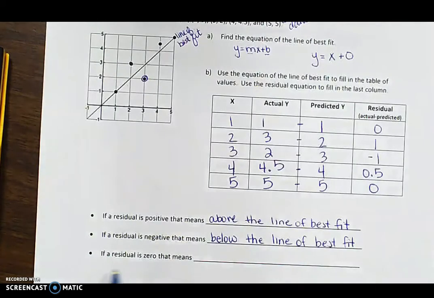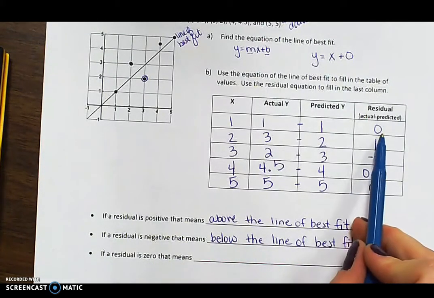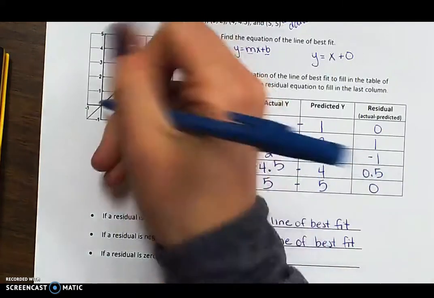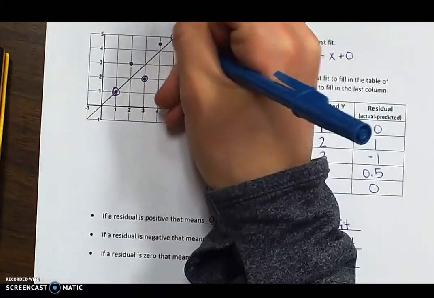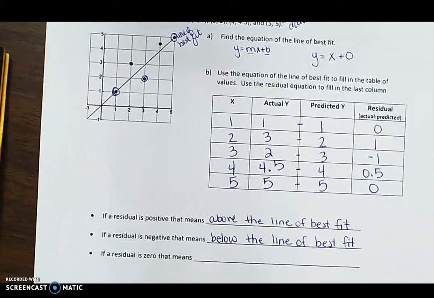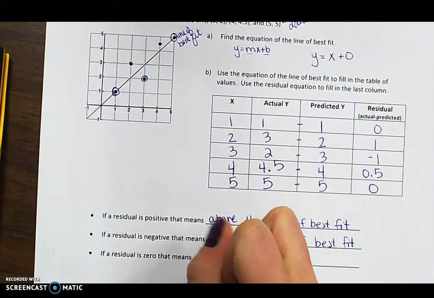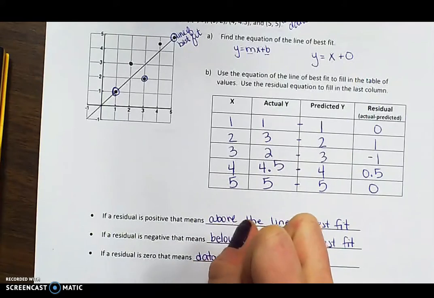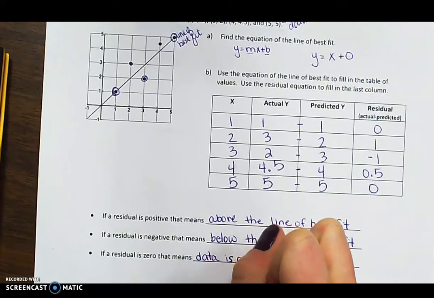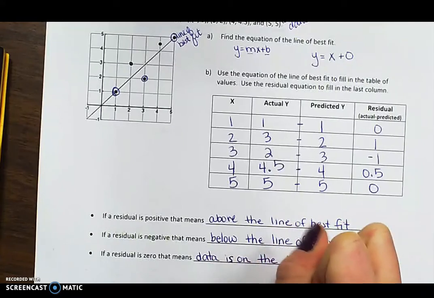And last, if a residual is 0, that means, well, let's take a look. That's the points 1, 1 and 5, 5. If I look at 1, 1 and 5, 5, those pieces of data are on the line of best fit. So if a residual is 0, that means the data is on the line of best fit.